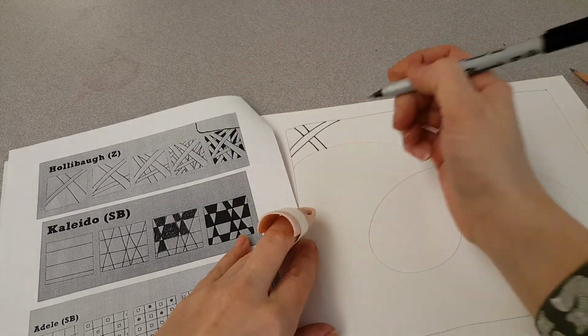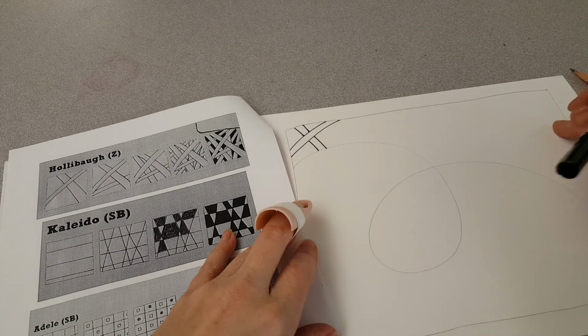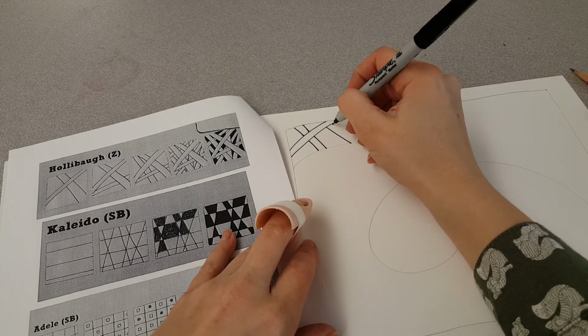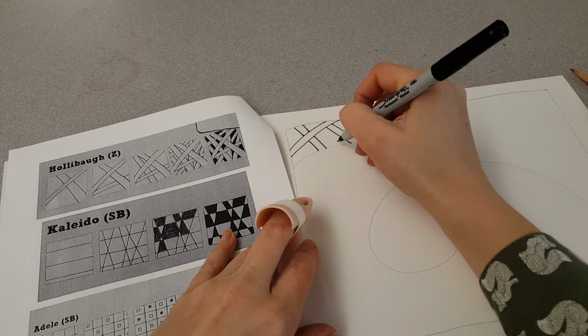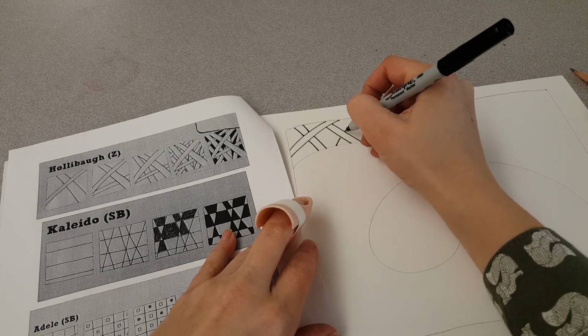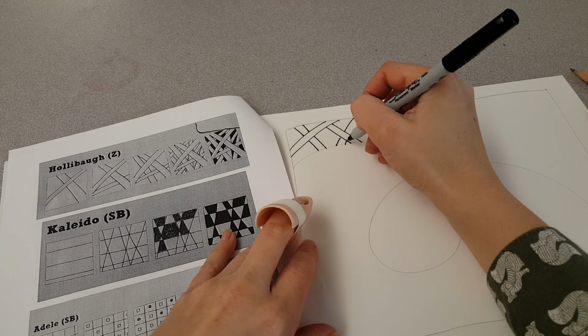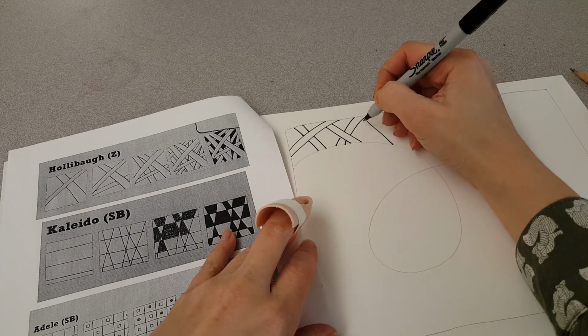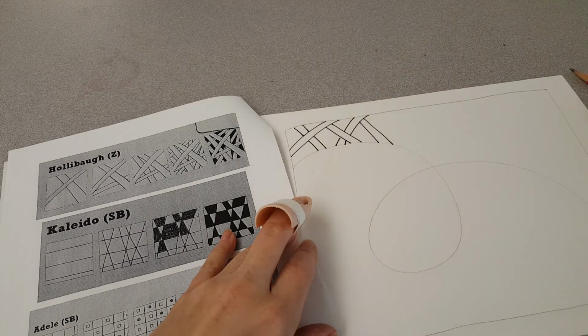And I'm going to continue with this pattern all the way through this area here. I'm going to be starting and stopping in multiple directions, making sure that I am not intersecting, that I am showing overlap with my lines. So I'm going to pause and catch up.